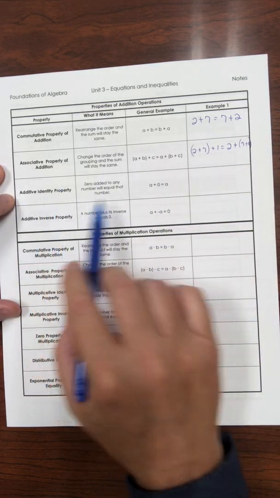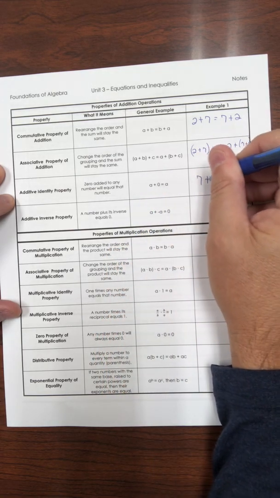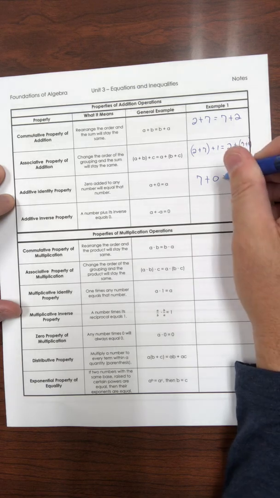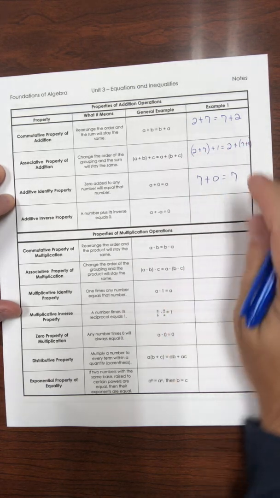Additive identity property. A plus 0 equals A. So 7, any number plus 0, is always going to equal that number, right? Those two numbers are always going to be equal if I add 0.